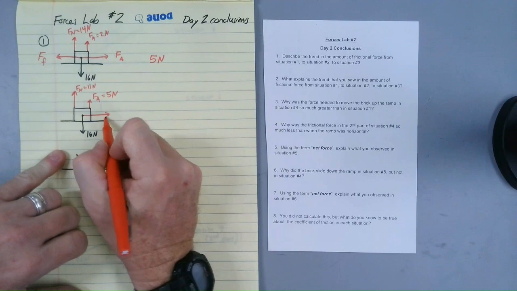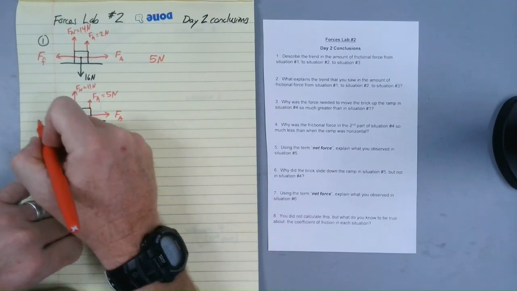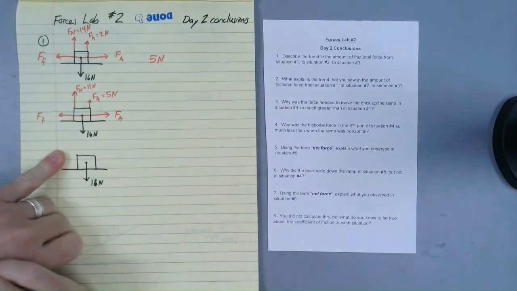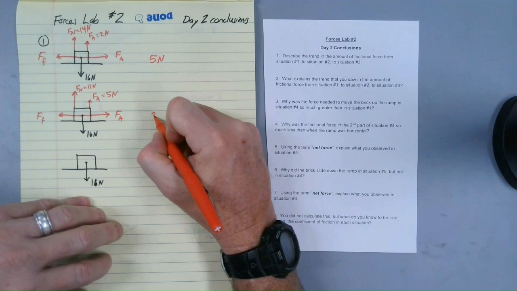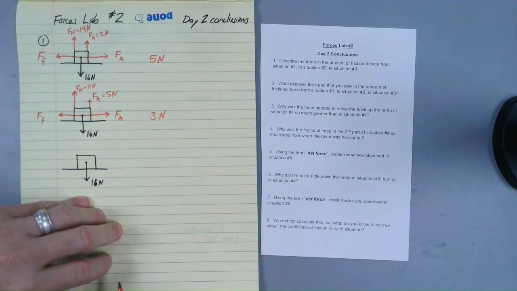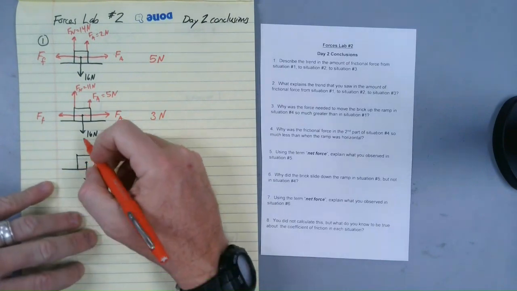You applied a force this direction, which was overcoming the friction that was going the other direction. And once again, I'll make up a number. Let's say it was about 3 newtons. Once again, your mileage might vary depending upon your brick.